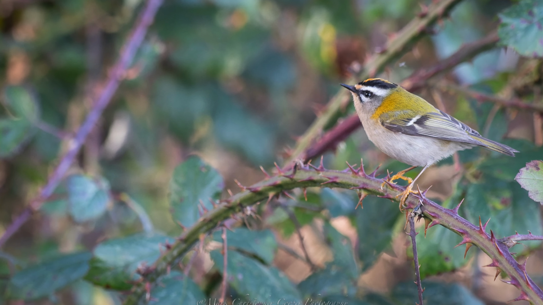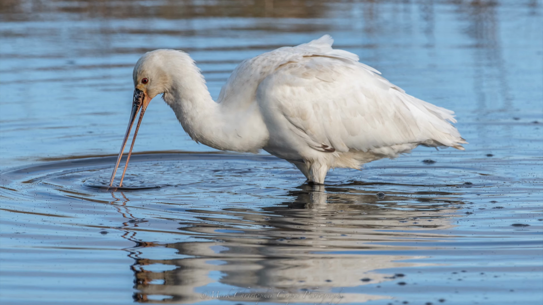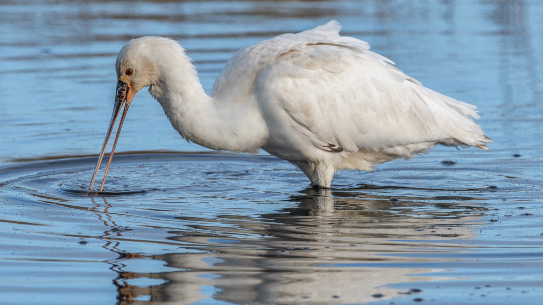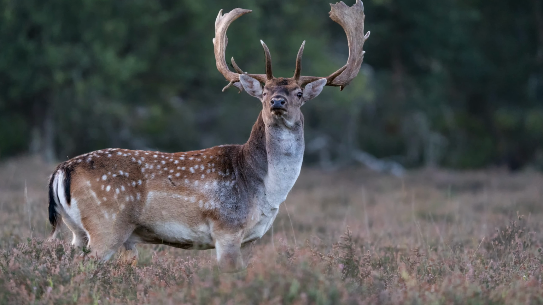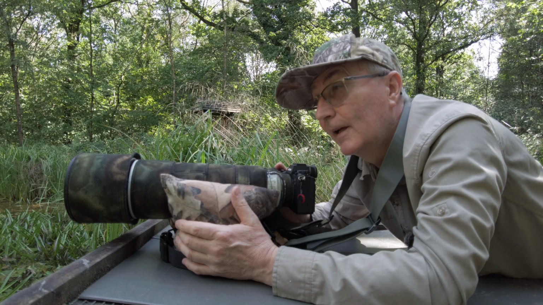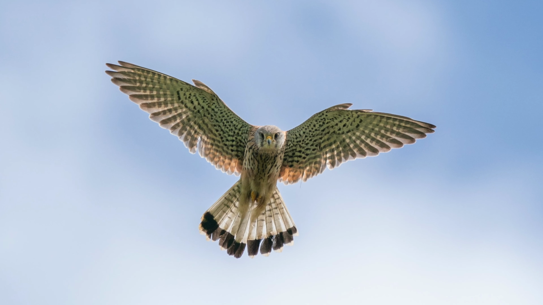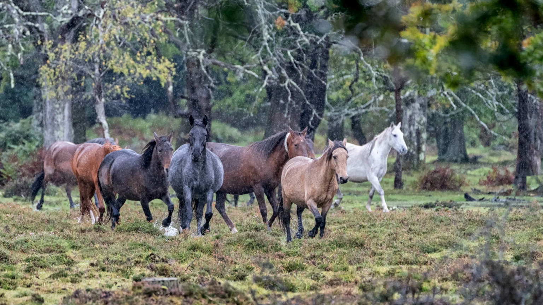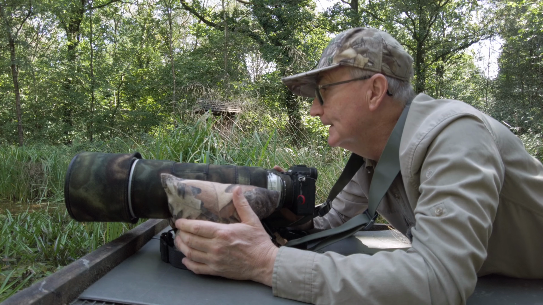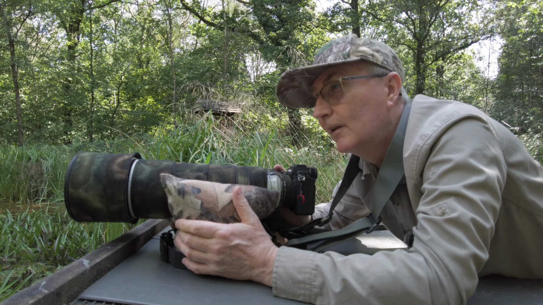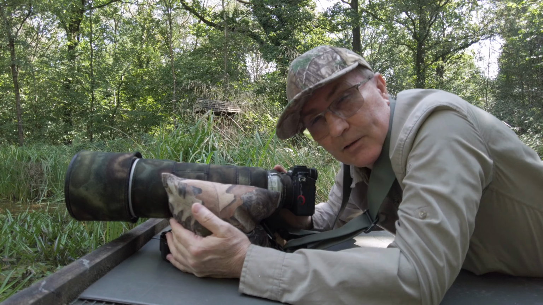I'll link to a number of examples taken with the 200 to 600 millimeter. I must admit, 90% of our shots taken with the 200 to 600 millimeter are normally at the long end, 600 millimeters, and this is because we do largely use this 1.4 reach. So when we're looking to get in on a subject, or our subject's a long way away, this is the lens we turn to.